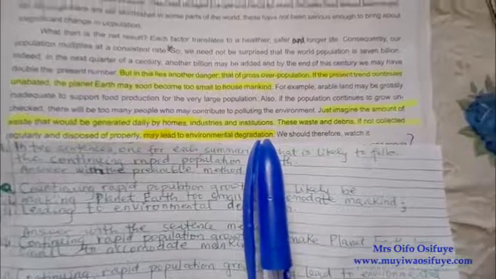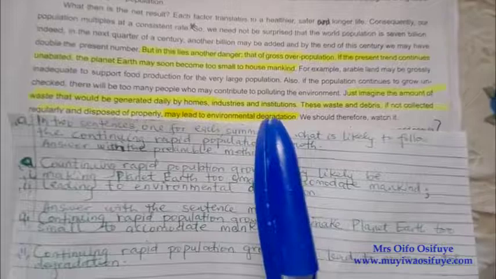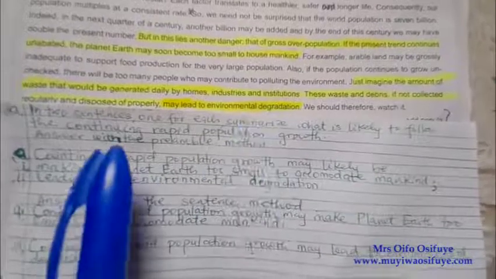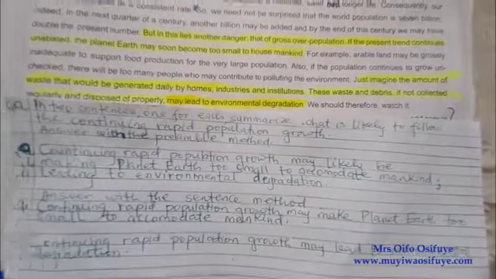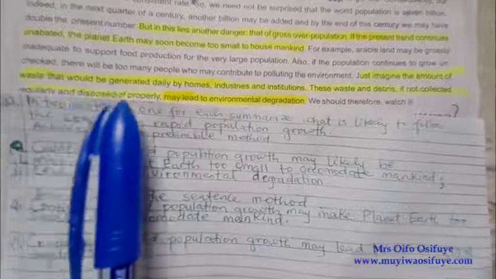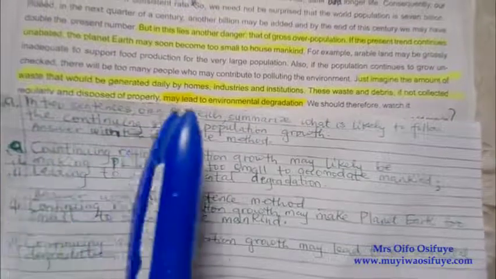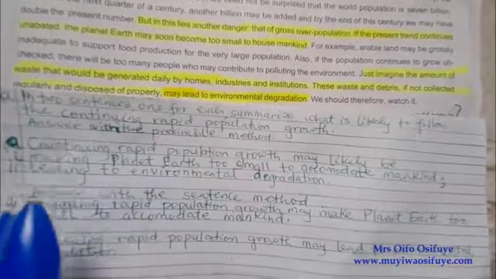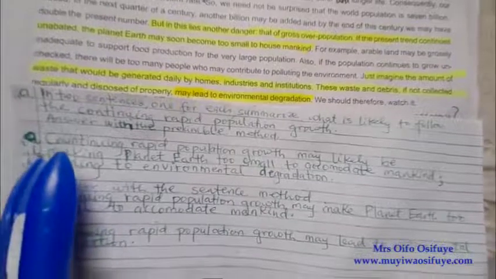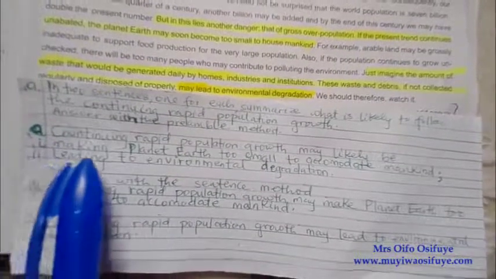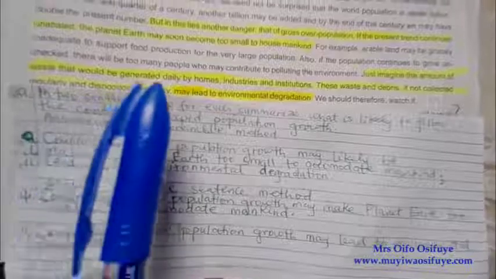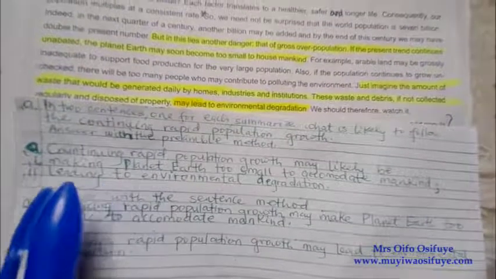This is talking about the preamble method. Now, since we have identified the areas where we have the answers to these questions, we are going to use the preamble method to give our own answer in our own words, because if you lift, you are going to get a 0.